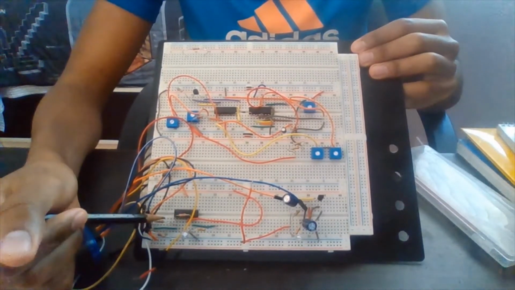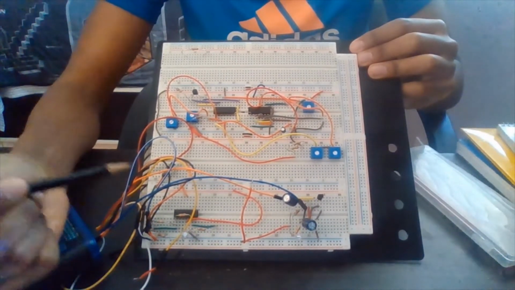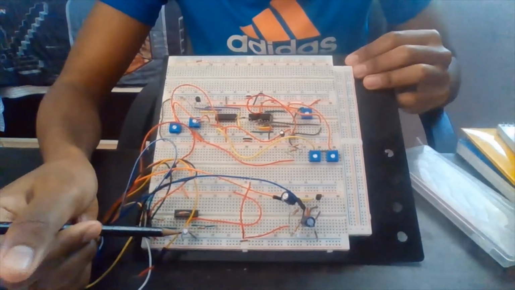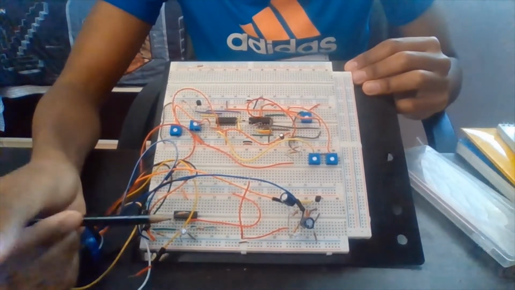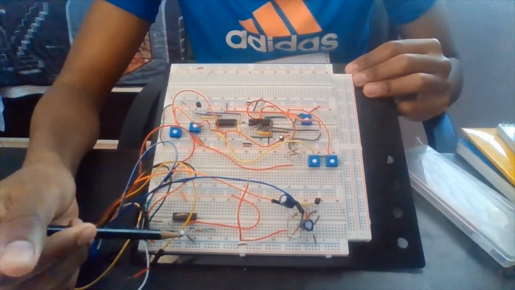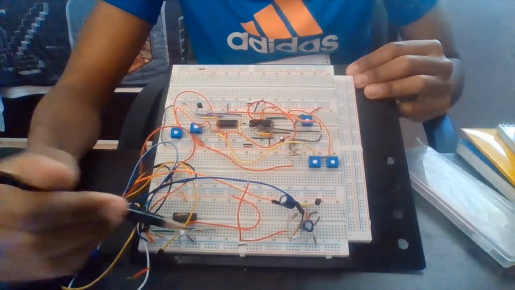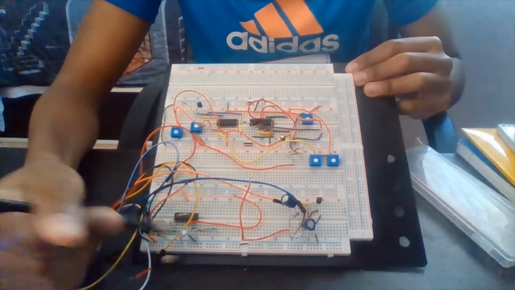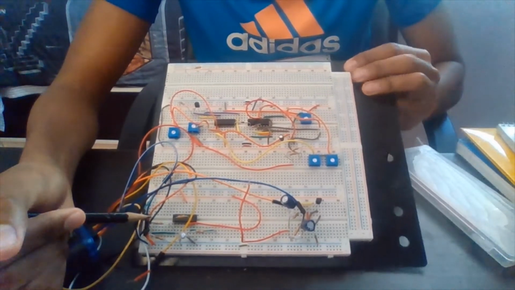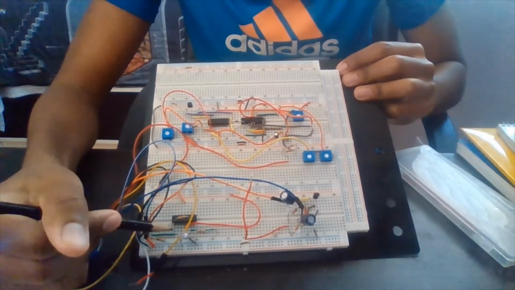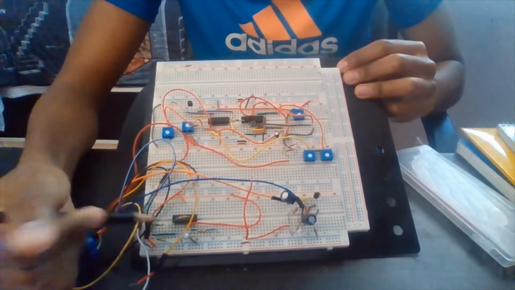Basically the non-inverting amplifier is just to increase the input voltage, because this LED right here acts as our input. LEDs emit light once a voltage is run across them, but the reverse is also true. If you shine light on an LED, a voltage will come across it, albeit a very small voltage, which is why we need to amplify it.